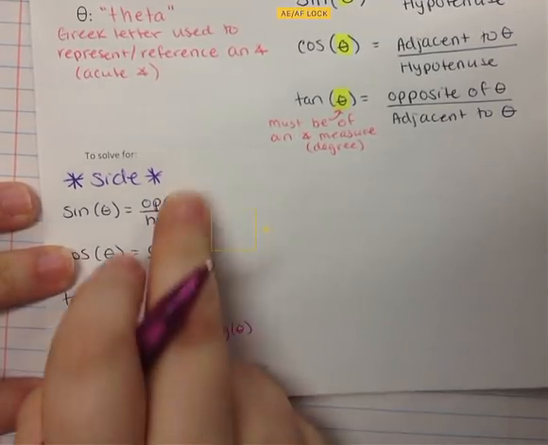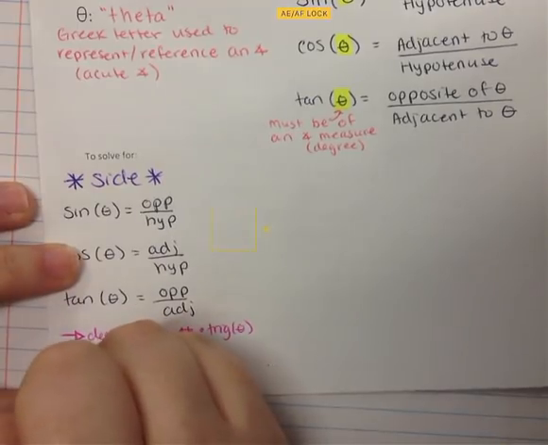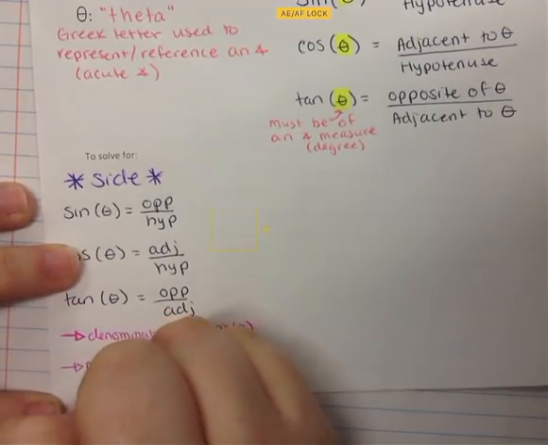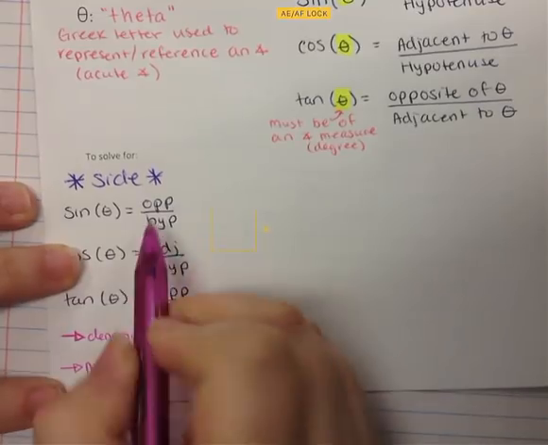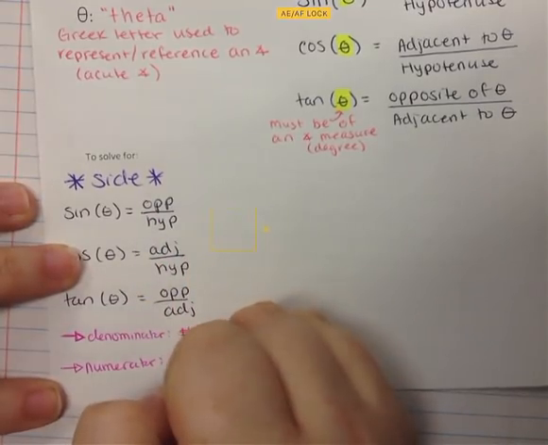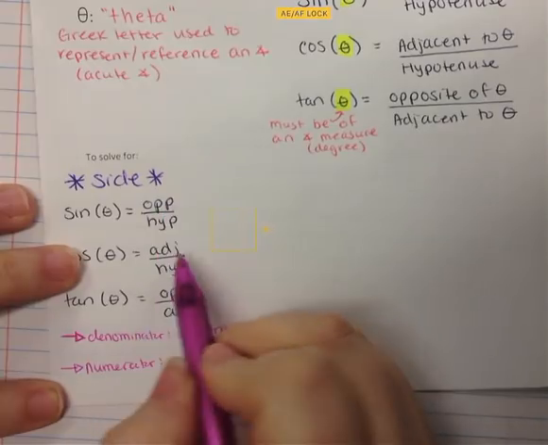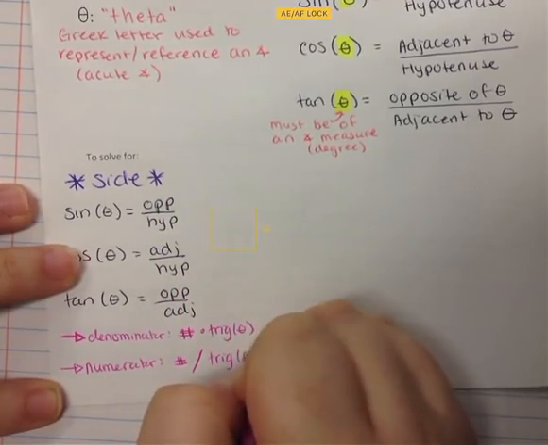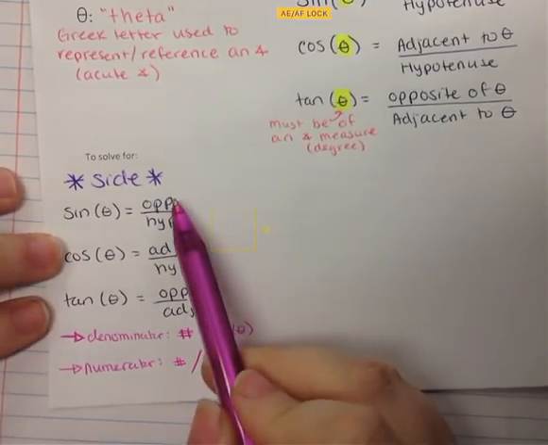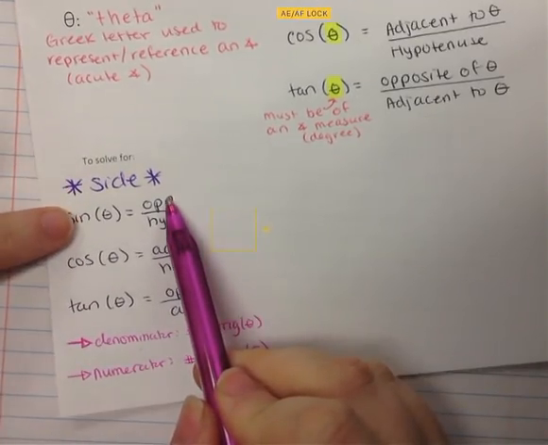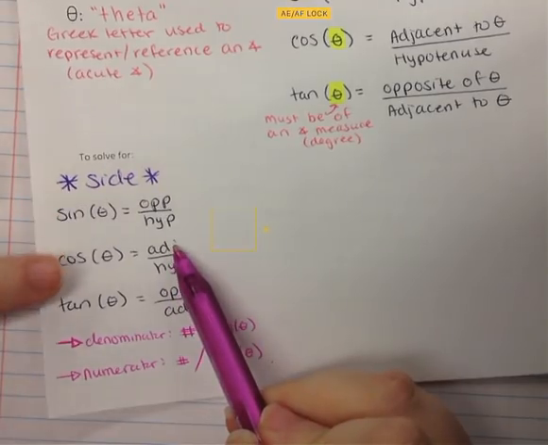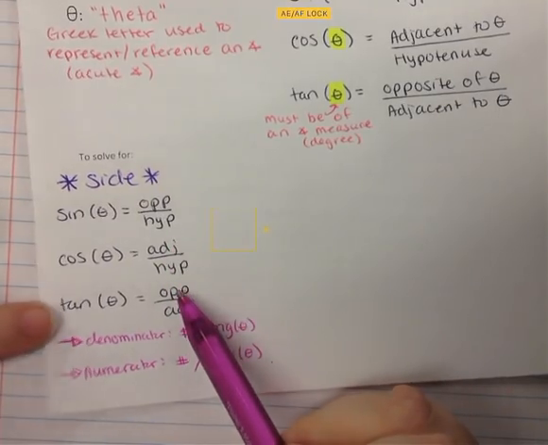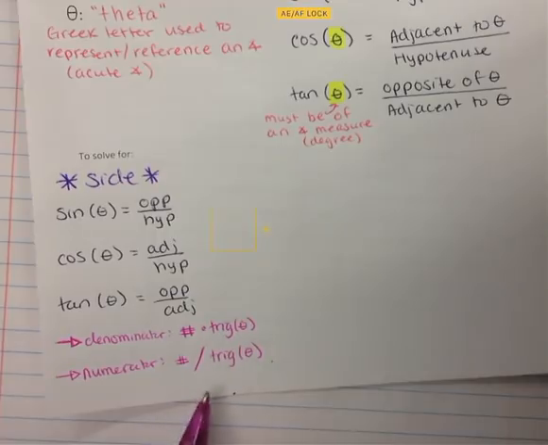However, if you're given your numerator, you'll take your numerator, your number, whatever that numerator was, and you'll divide it by that trig of theta, whatever that trig is. So you would have your numerator divided by sine of theta, numerator divided by cosine of theta, numerator divided by tangent of theta. So if you're given your denominator, you'll multiply it. If you're given your numerator, you'll divide.